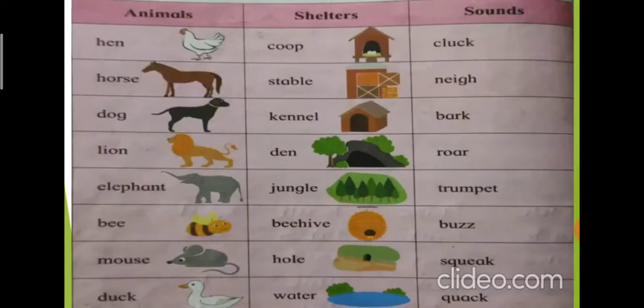Now repeat after me. Animals, shelter and sound. First is hen. Hen, hen. Shelter of hen is coop, coop. And what sound does hen make? She clucks, cluck.